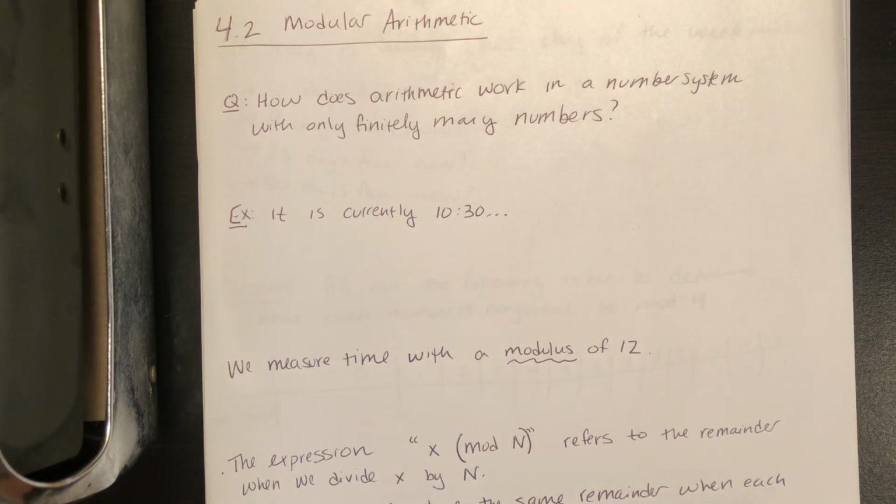In section 4.1, we talked about different bases where we had some fixed number of symbols or digits that we could work with, but we could still count as high as we wanted to by using a positional number system. What if instead we looked at a number system where there were really only finitely many total numbers to work with? This might seem like a silly question, but we're actually used to dealing with this sort of a number system already. For example, time is measured in the same kind of a way, right?